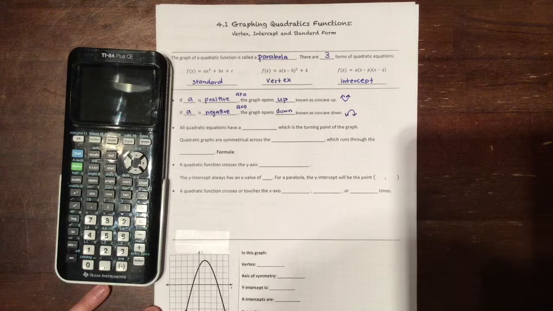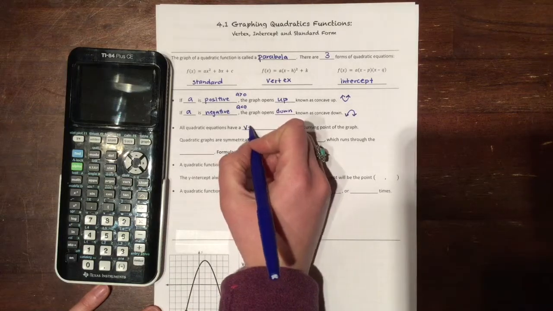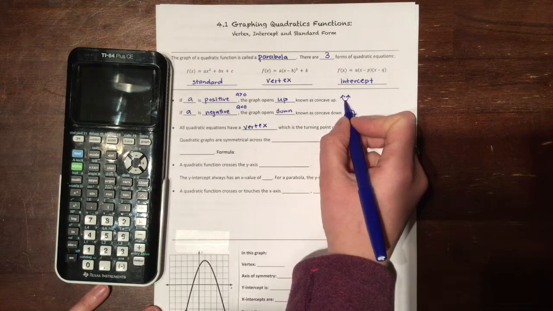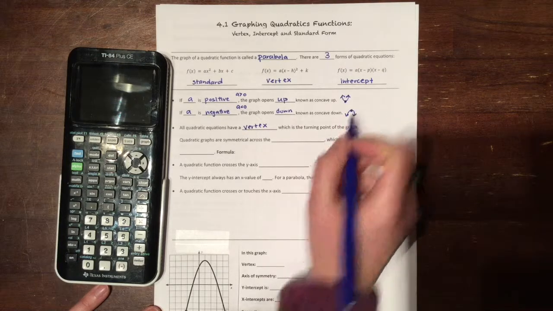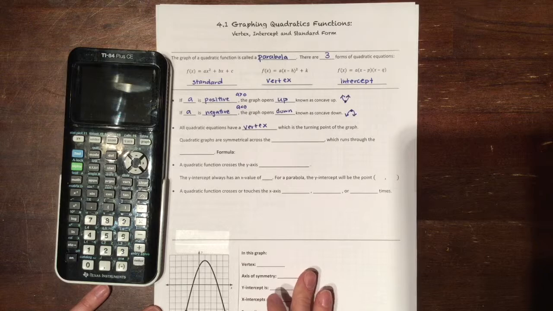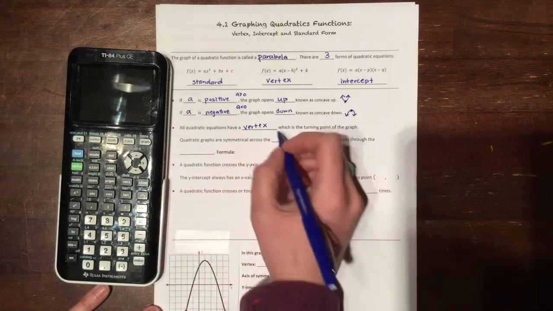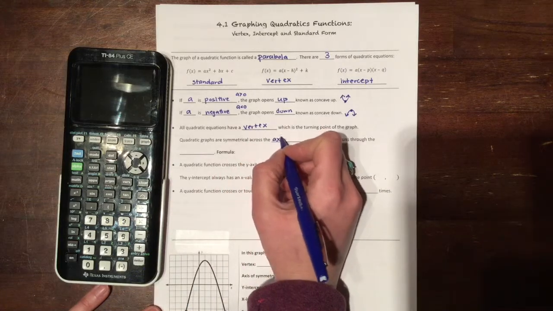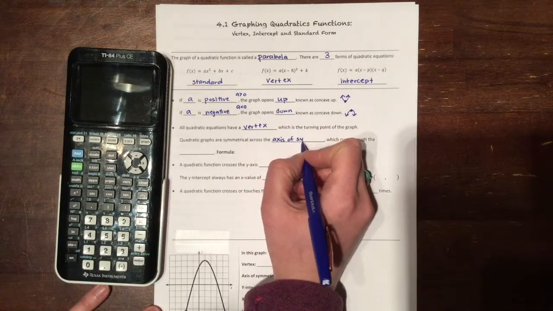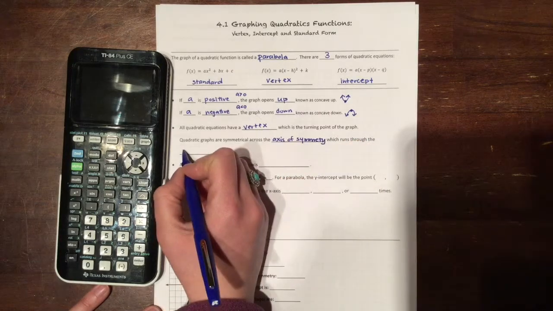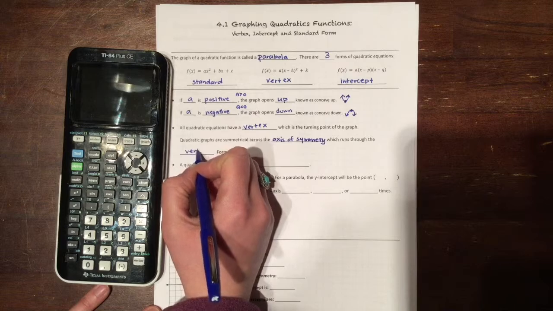Okay, all quadratics have a vertex. And this vertex is either a minimum if it's concave up or a maximum if it's concave down, and it's the turning point of the graph. All quadratic graphs are symmetrical across what we call the axis of symmetry, which runs through the vertex.